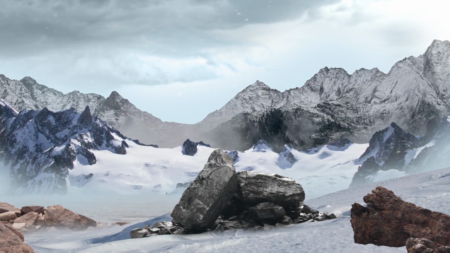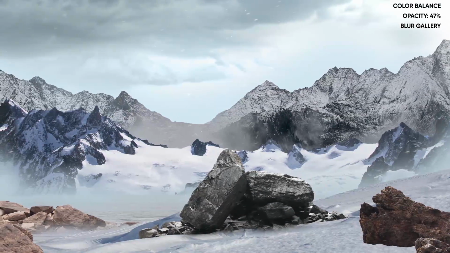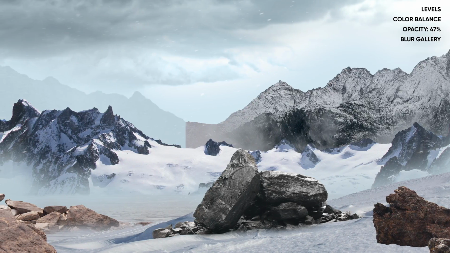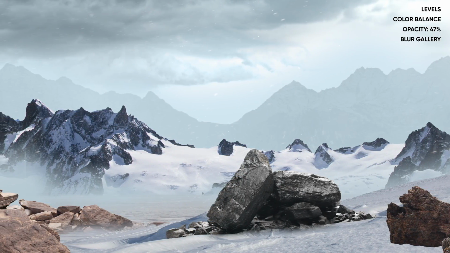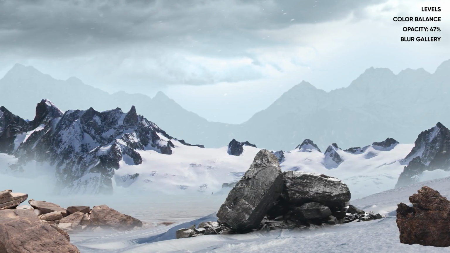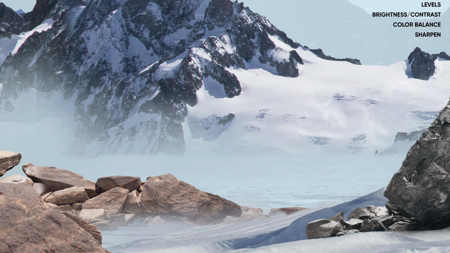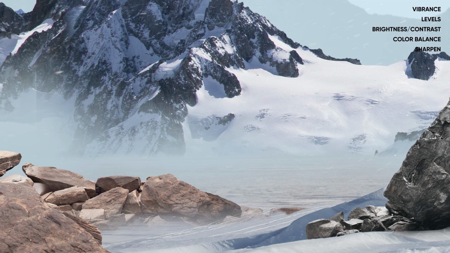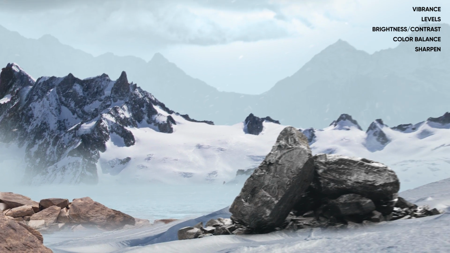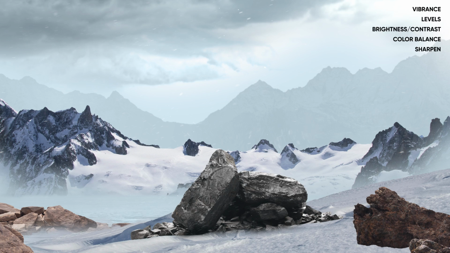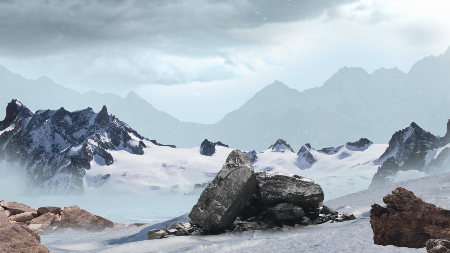Now I started color grading everything a bit. I gave the mountains in the back some levels to remove the blacks, color balance for the blue tones, brought down the opacity to 47% and blurred the whole thing with gallery blur. For the ground I used pretty much the same: vibrance, levels, brightness and contrast to make it brighter and color balance to make it bluish. For this one I also used sharpen to make it a bit sharper because, well, it didn't really quite match the rest of the image when zoomed in.